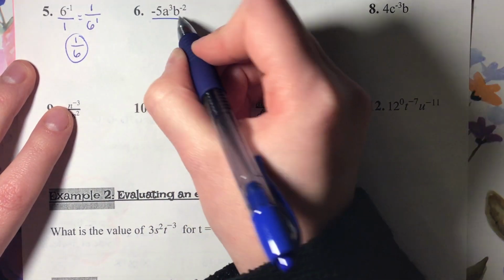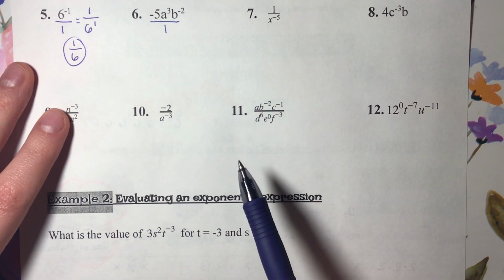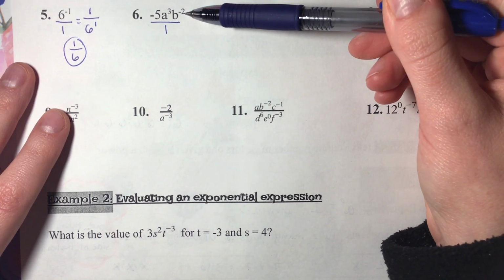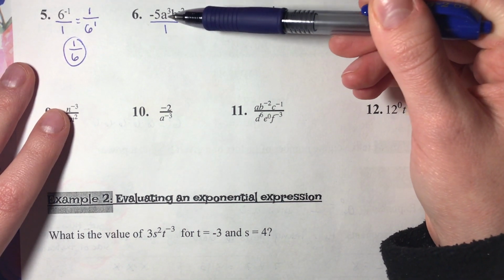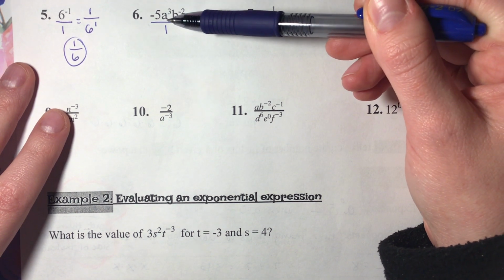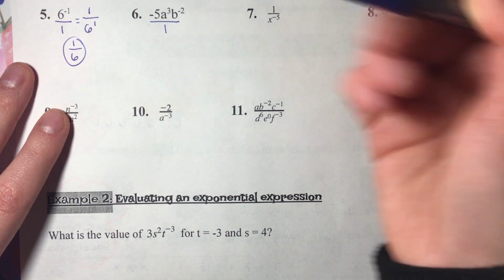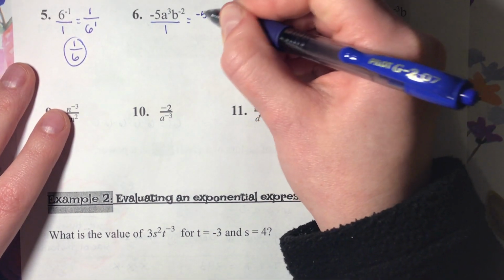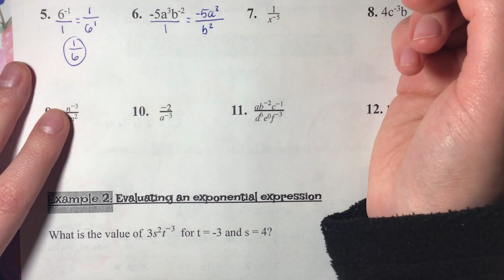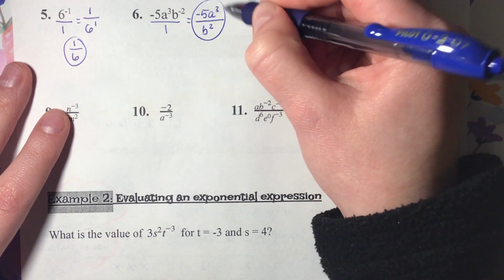In this next example, I have some exponents that are already on the right side of the fraction and some that are on the wrong side. Notice how I have b to the negative 2, but a to the third is positive. Because a to the third is already positive, I'm going to keep it at the top, but I'm only going to move b to the negative 2 to the bottom. So this is going to become negative 5a to the third over b squared. And that's all I can do here because I'm not able to simplify it anymore.